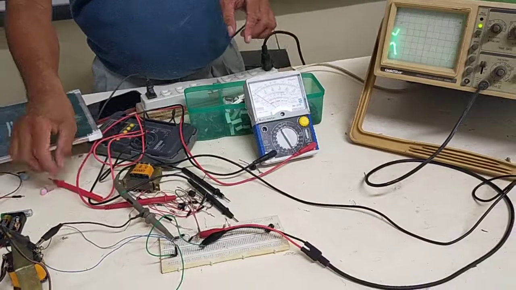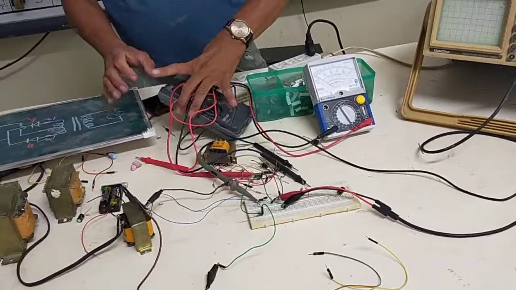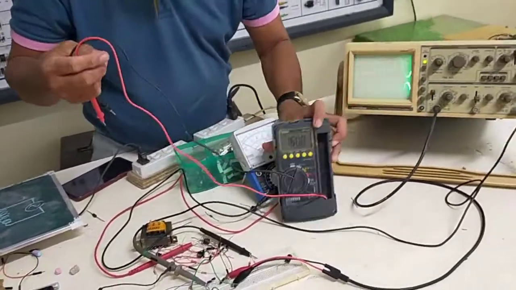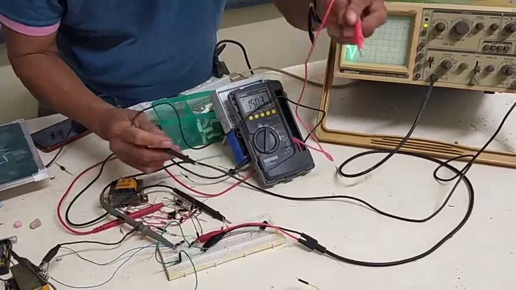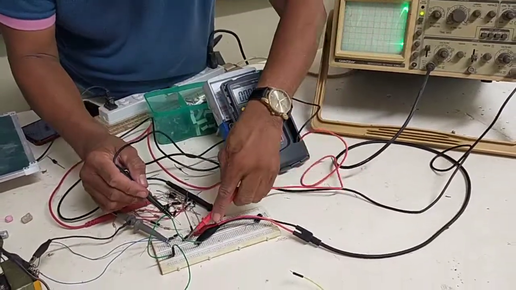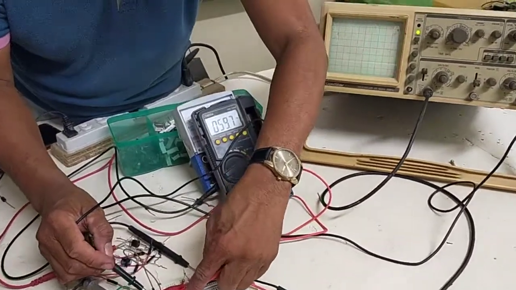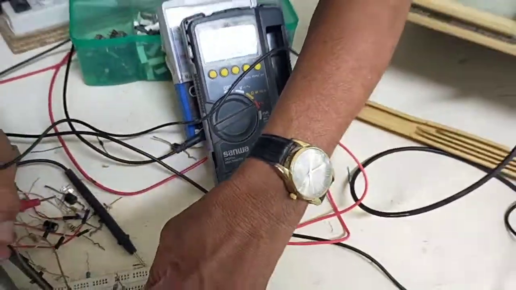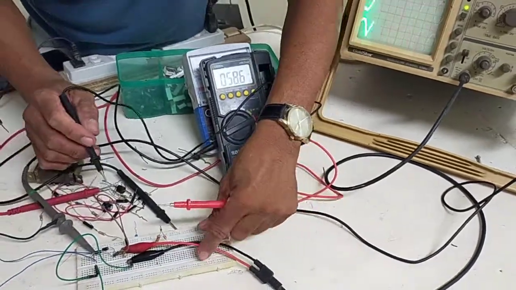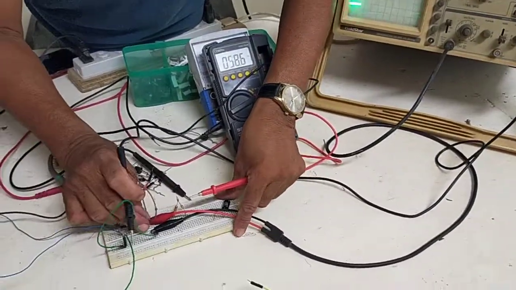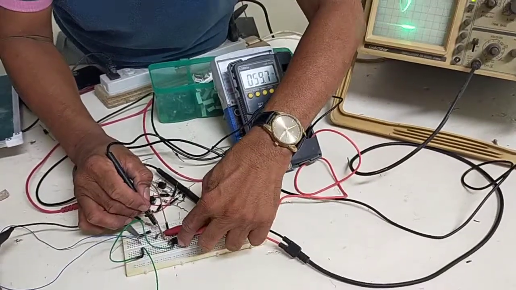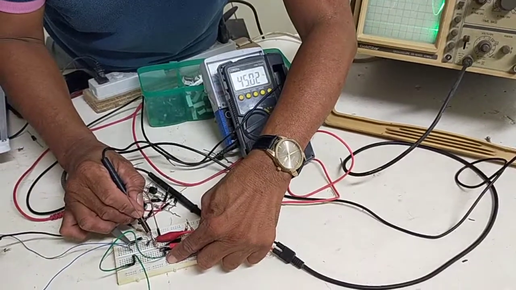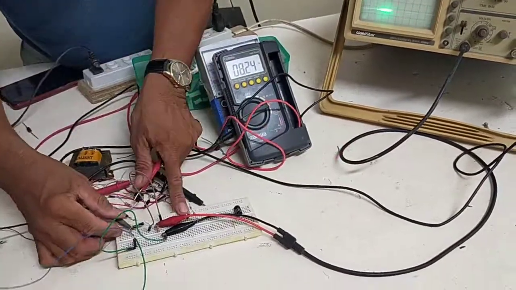And if we try to measure the frequency of the output using a frequency meter, it is 60 hertz. Oh no. It is not 60. There's something wrong.